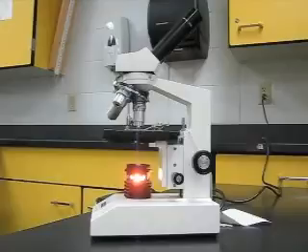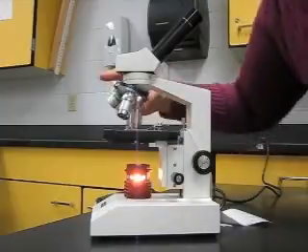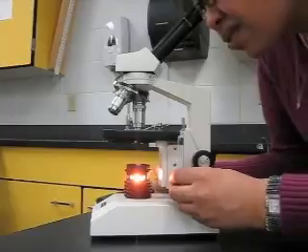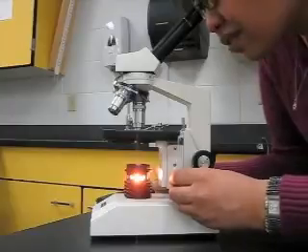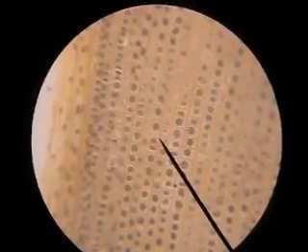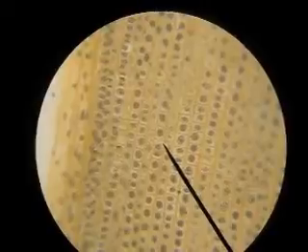Once your specimen is in focus on the 10x, you can move the revolving objectives and move up to a higher power. In this case, we're going to be looking at the 40x. This clip is an example of what your specimen would look like through the 40x objective.